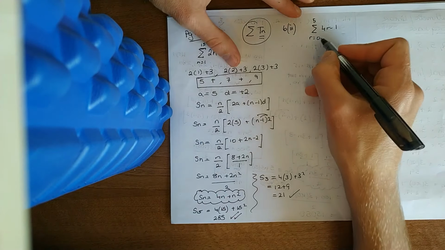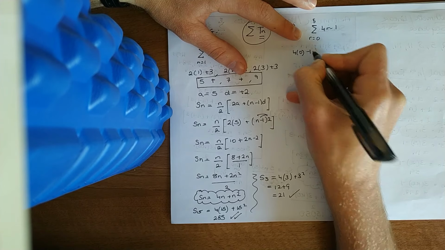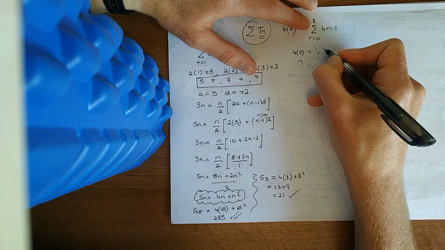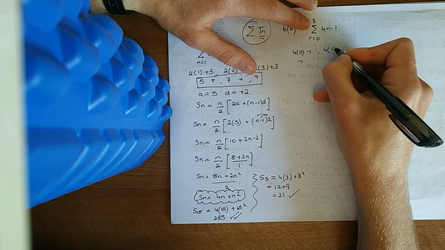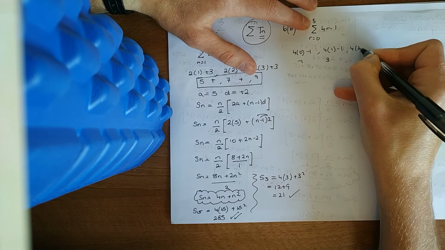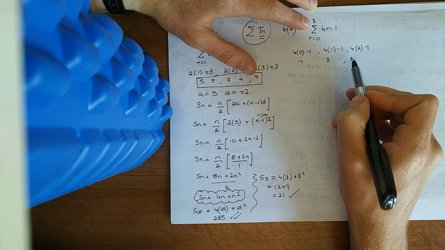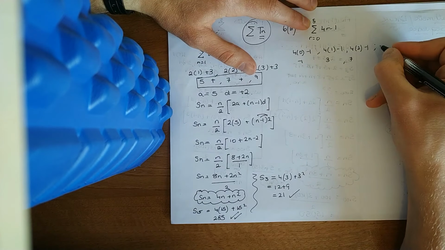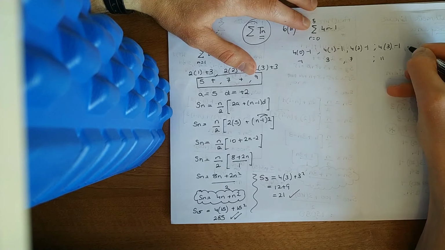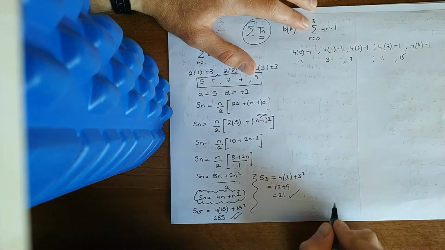Now to get those first few terms, I'm starting here. So it's 4 times 0 minus 1, which is minus 1. We're going all the way as far as 5. 4 times 1 minus 1, which is 3. 4 times 2 minus 1, which is 7. Now you could easily put in the next two terms. 4 times 3 minus 1, which is 11. And 4 times 4 minus 1, which is 15.